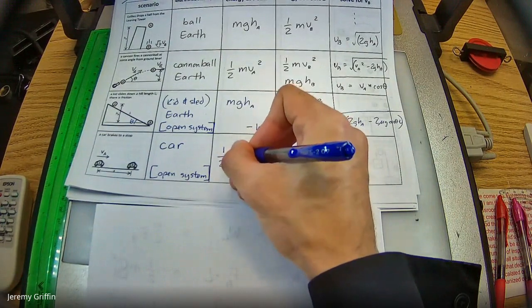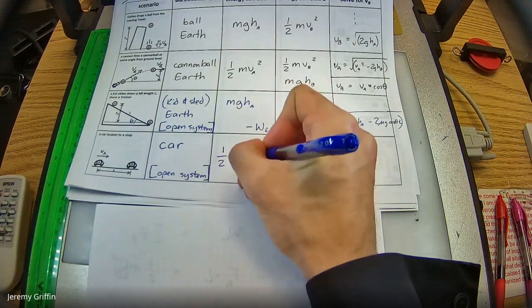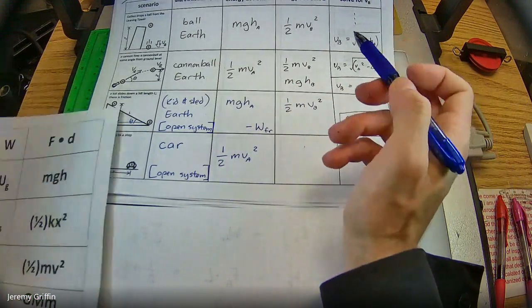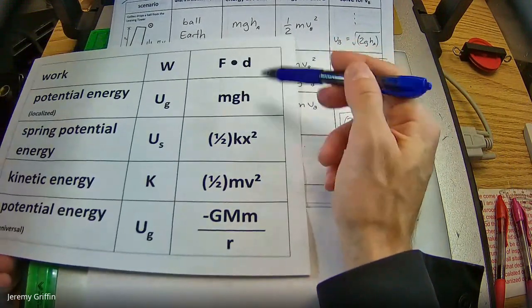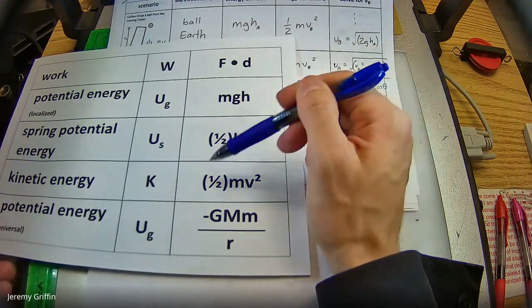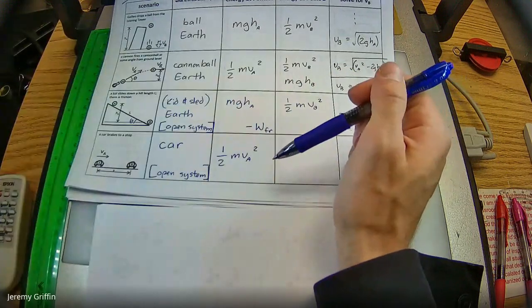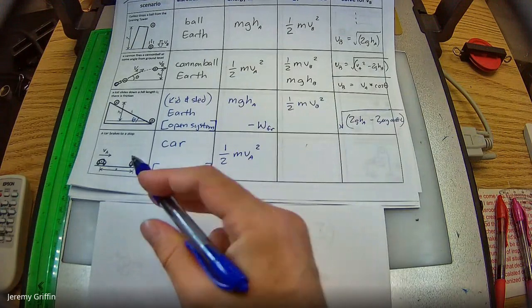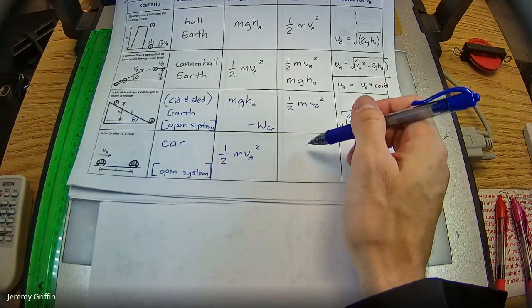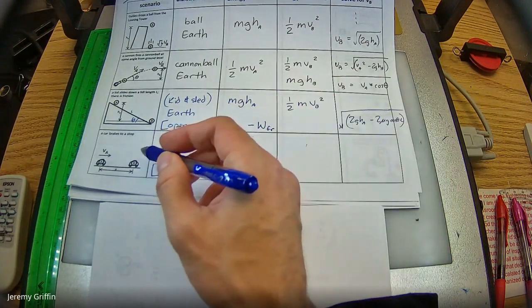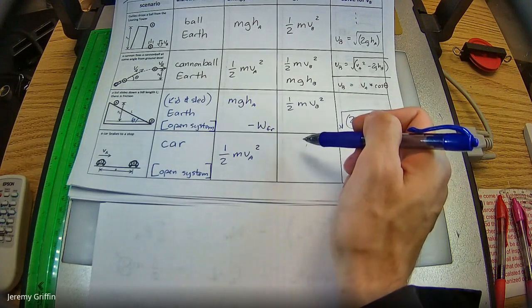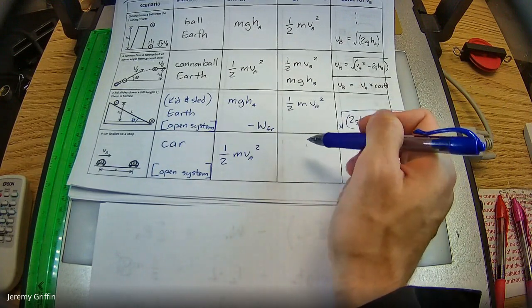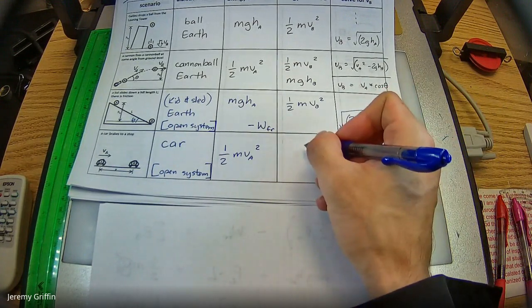Kinetic. There's only a handful of types of energy, so these are all our options, right? So this one right here. And by the time the car comes to a complete stop, does it have any kinetic? No. Has it rolled up any hills to come to a stop? No, so no potential. I don't see any springs. So how much mechanical energy at the very end?